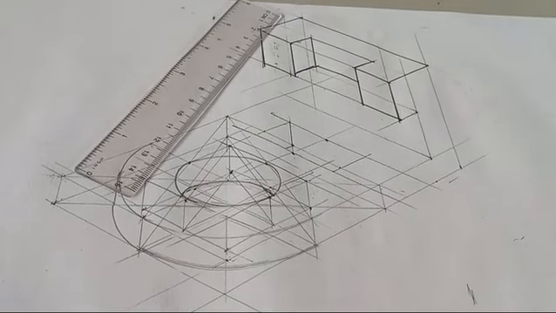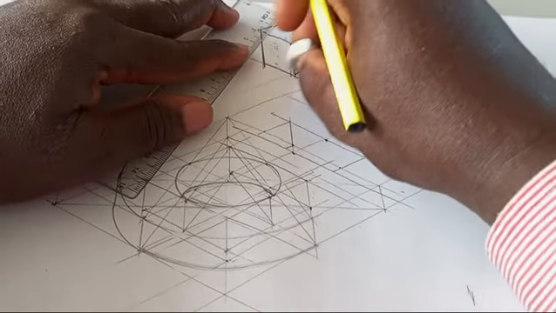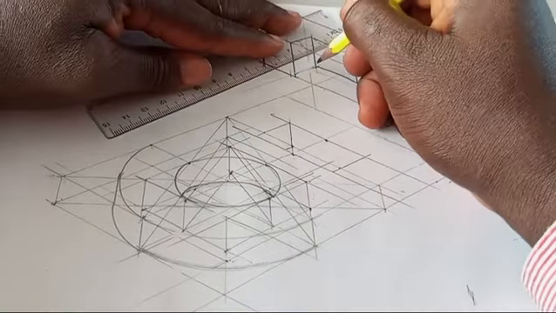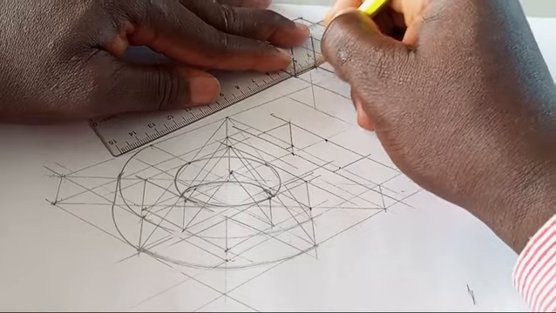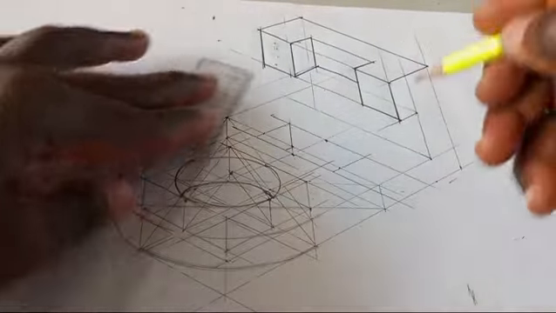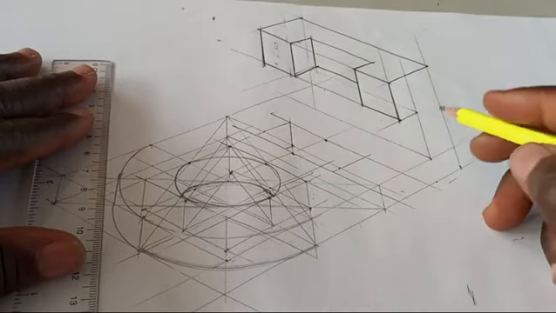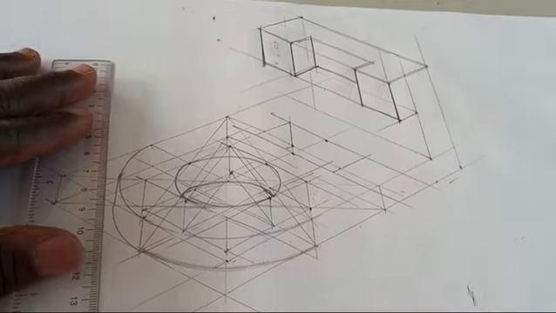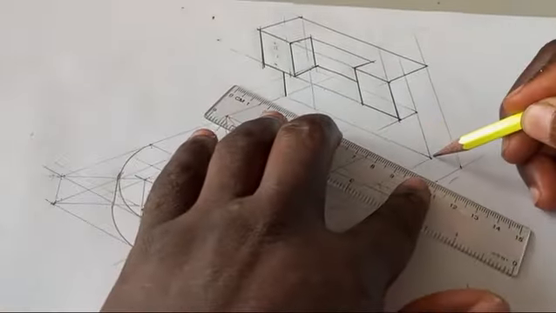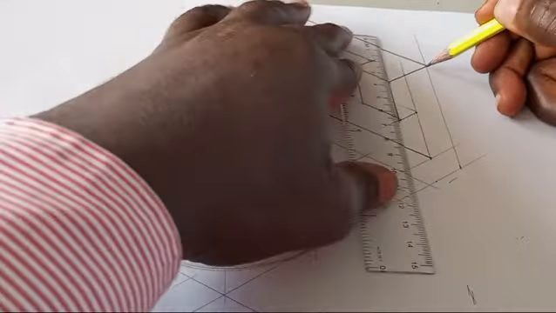Okay, so that is that. Let us check this one very well. Yes. So then this one will come all the way. This one will go all the way like this, and this one comes down.